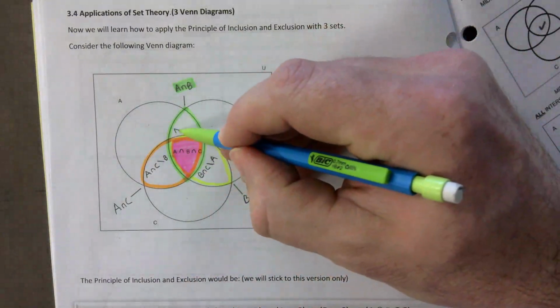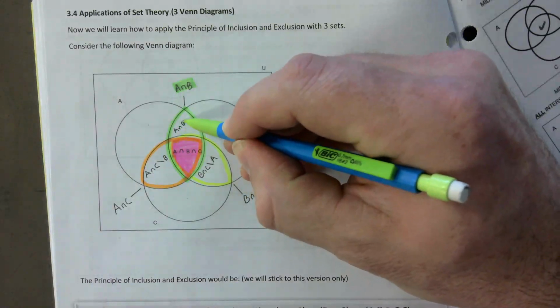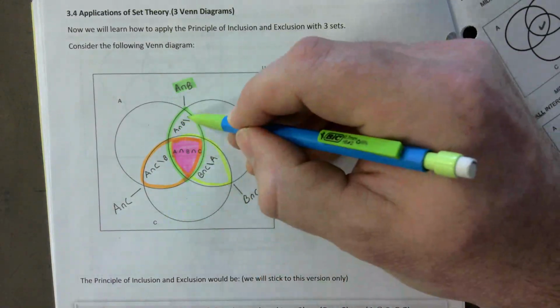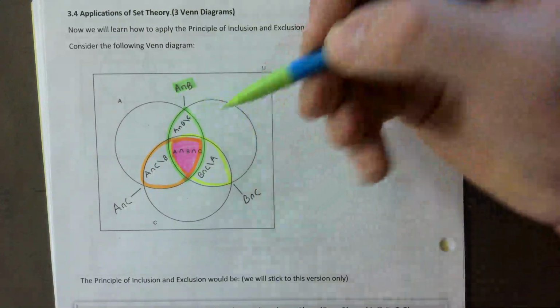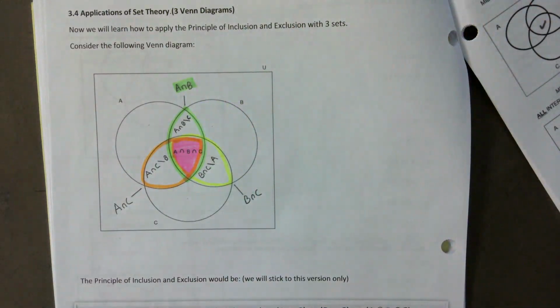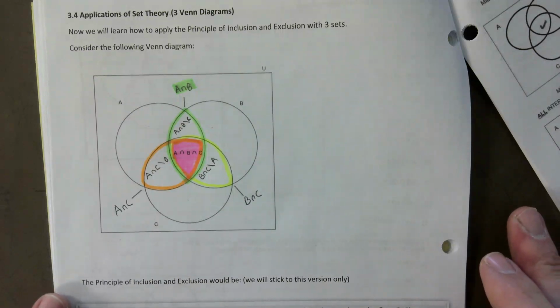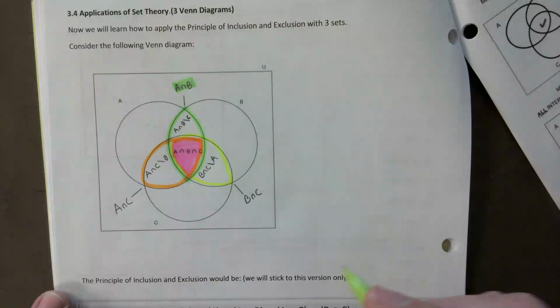This one is A and B, but not C. Having fun yet? Right? So I'll just keep it at that for now.